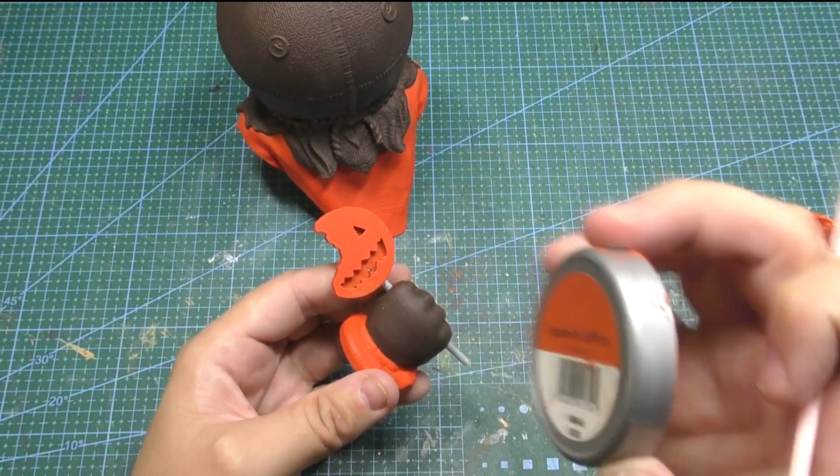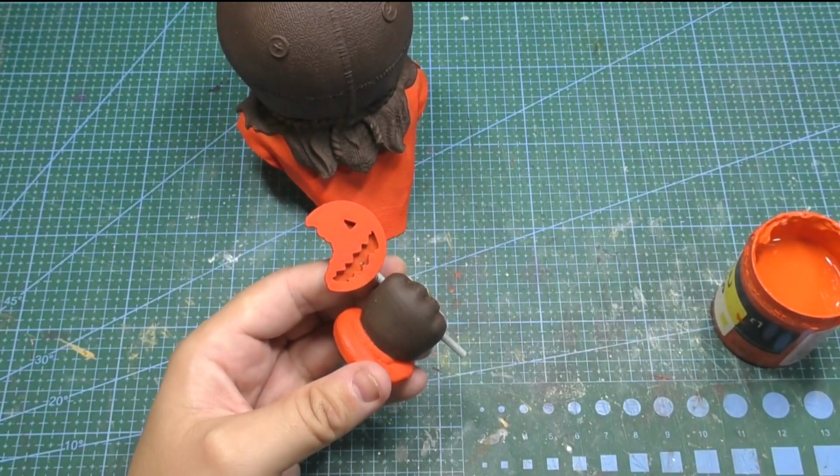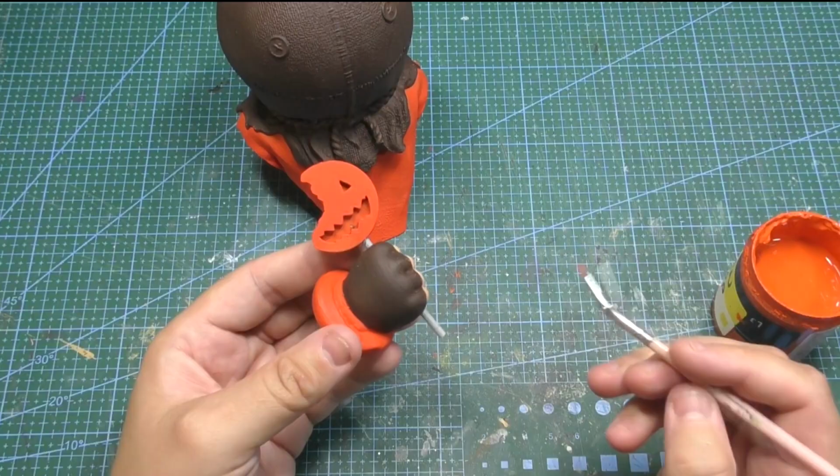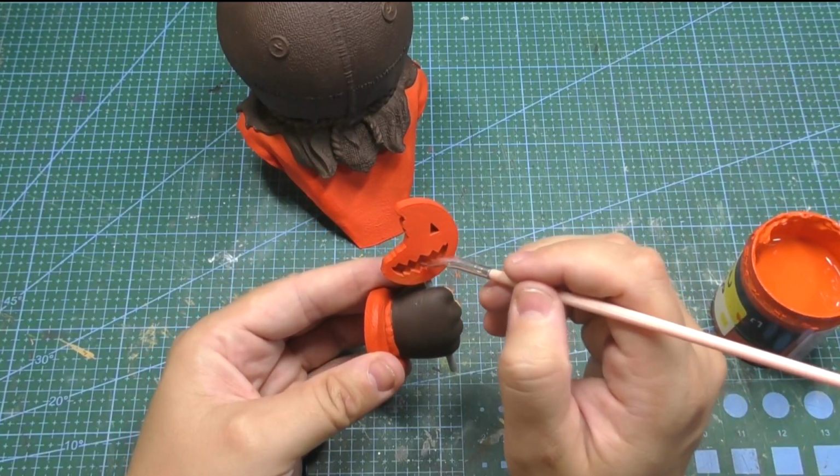So for the next part I'm going to go in with some more Spanish saffron. I'm going to start laying some foundation orange to the popsicle stick.